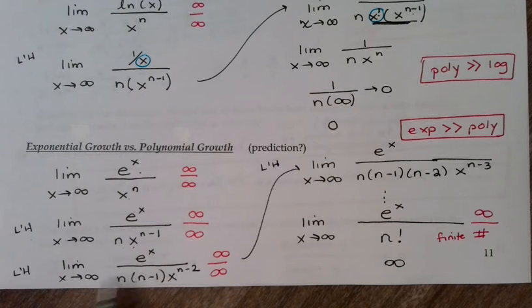As x goes to infinity, it still goes to infinity on the top, and that x still goes to infinity on the bottom. You're probably getting the picture, but here's one more iteration of L'Hopital's rule.